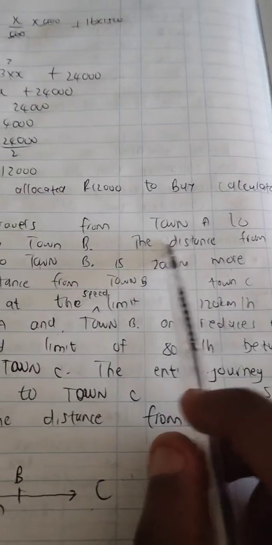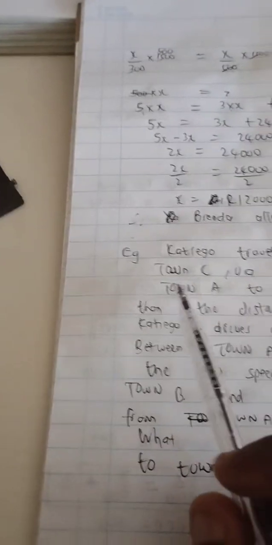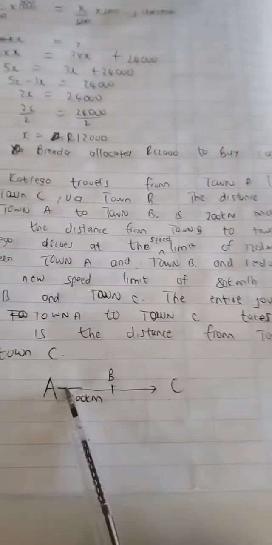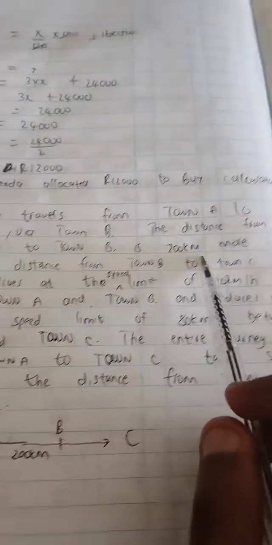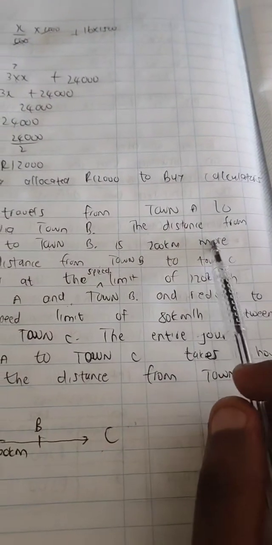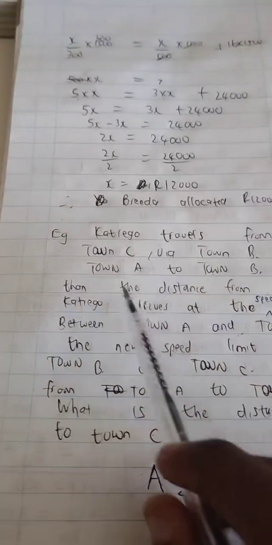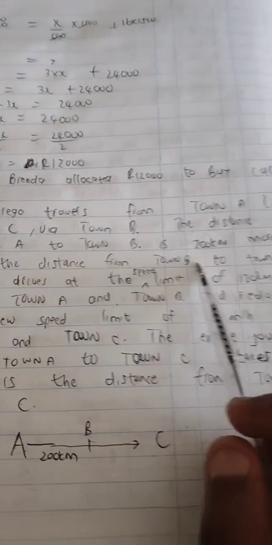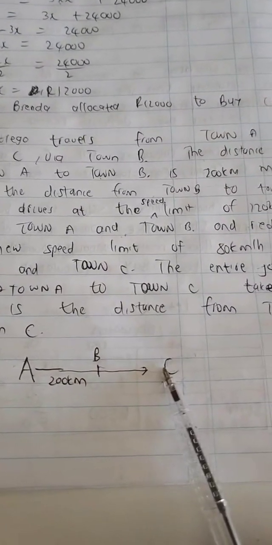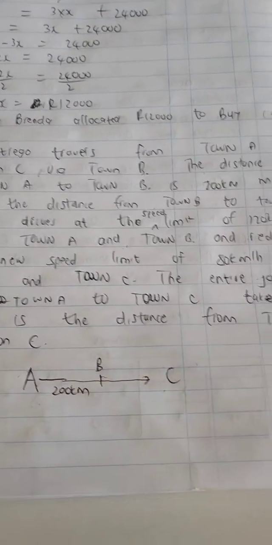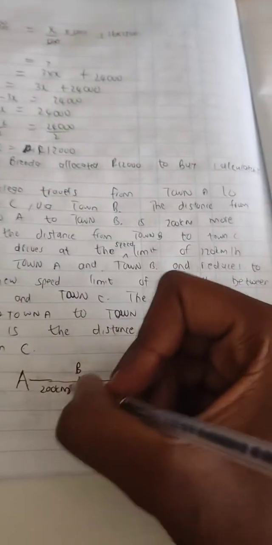Let's reread this again. The distance from town A to town B is 200 kilometers more than the distance from town B to town C. Okay, that makes sense. Do you see this, guys? So let me just rub that out.